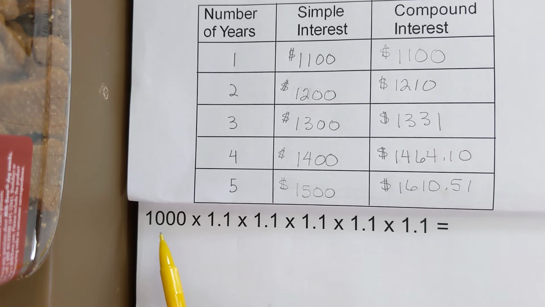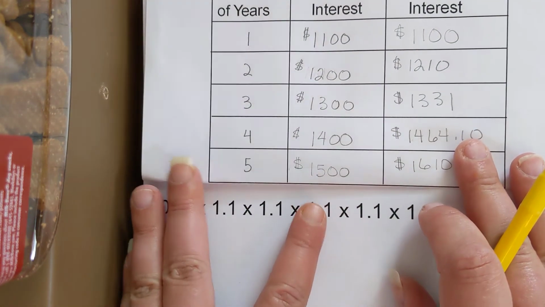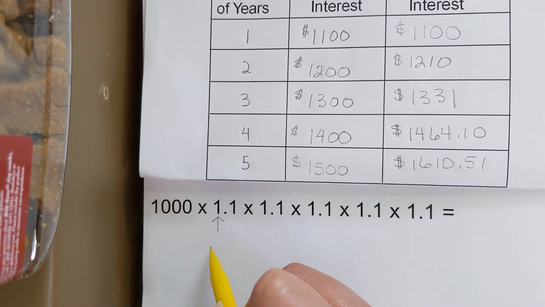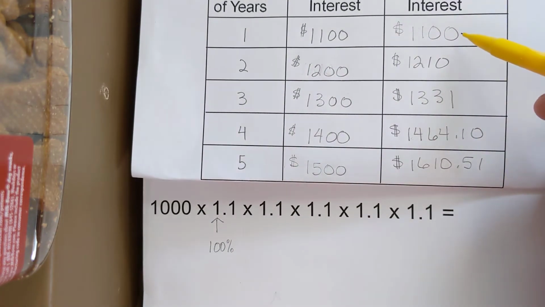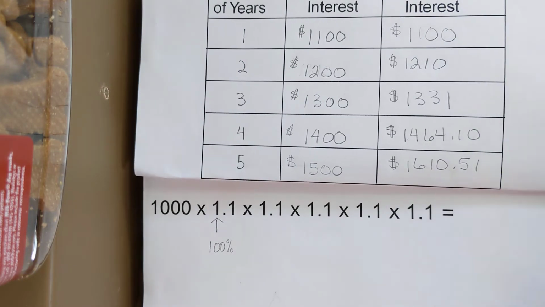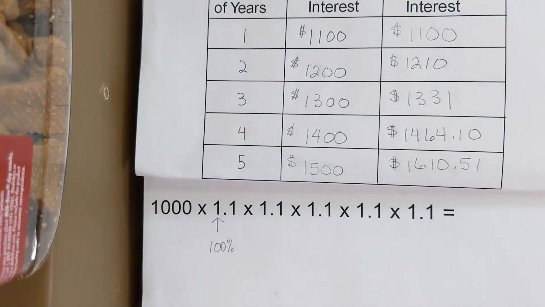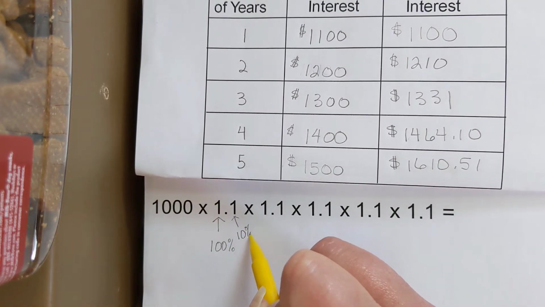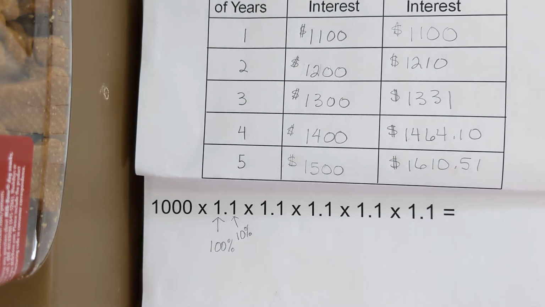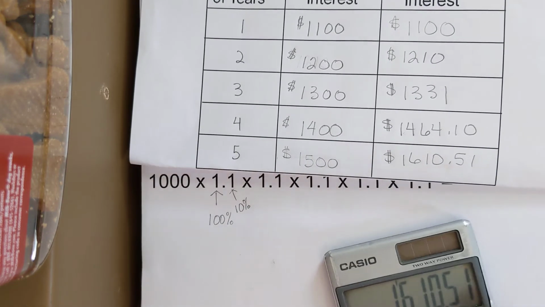So I would take my original principal, the 1,000, and I'm going to be multiplying it by 1.1. Why 1.1? Well, this 1, if we put the 1 into percent, that would mean 100%. So that's going to include the amount I had before I started figuring interest again. It's going to take the total, the 100%. And then the 0.1, this is the 10%. So each time I'm getting 110% of the amount before. So let's see how that works.